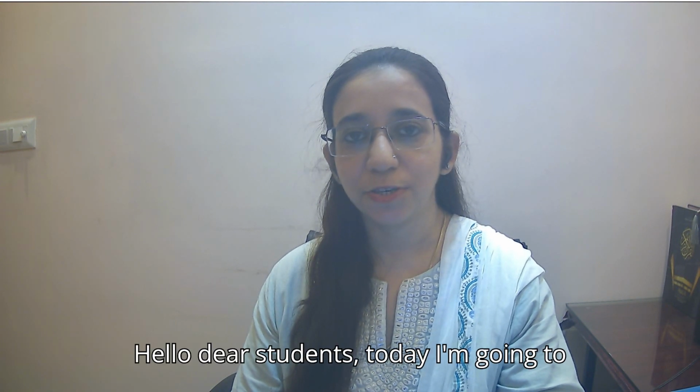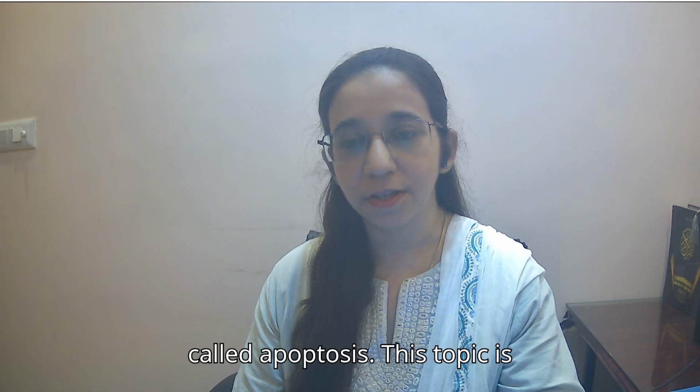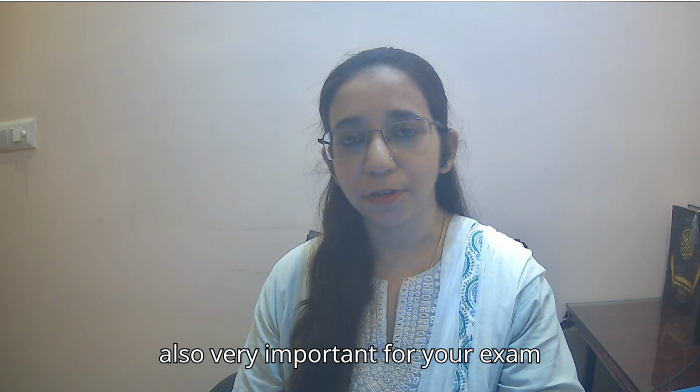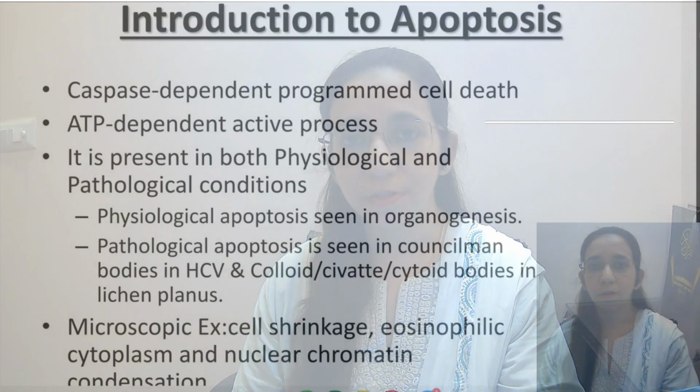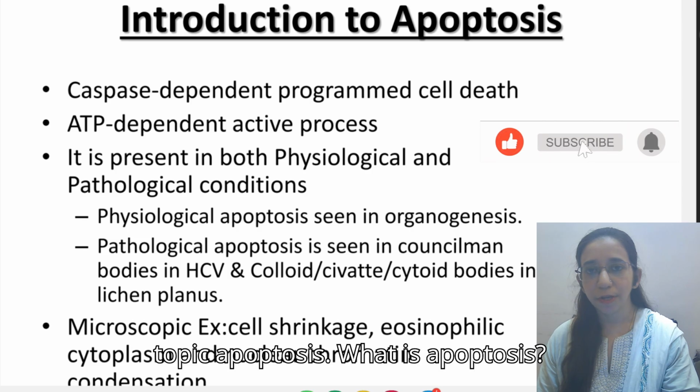Hello dear students, today I am going to start a new topic in General Pathology called Apoptosis. This topic is also very important for your exam purpose. Let's start with the topic Apoptosis.